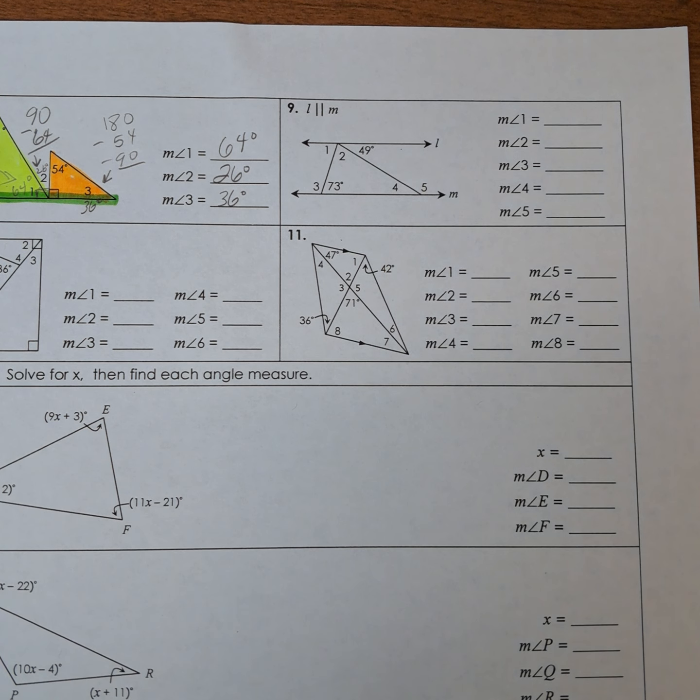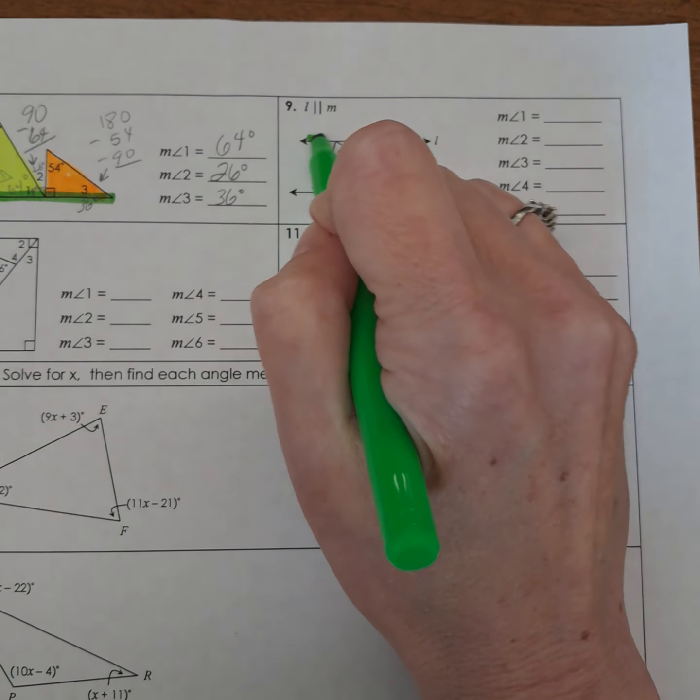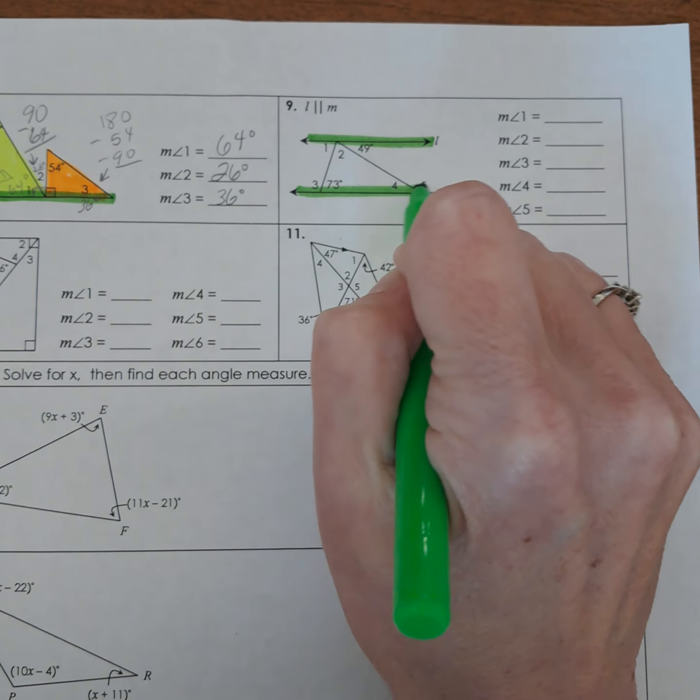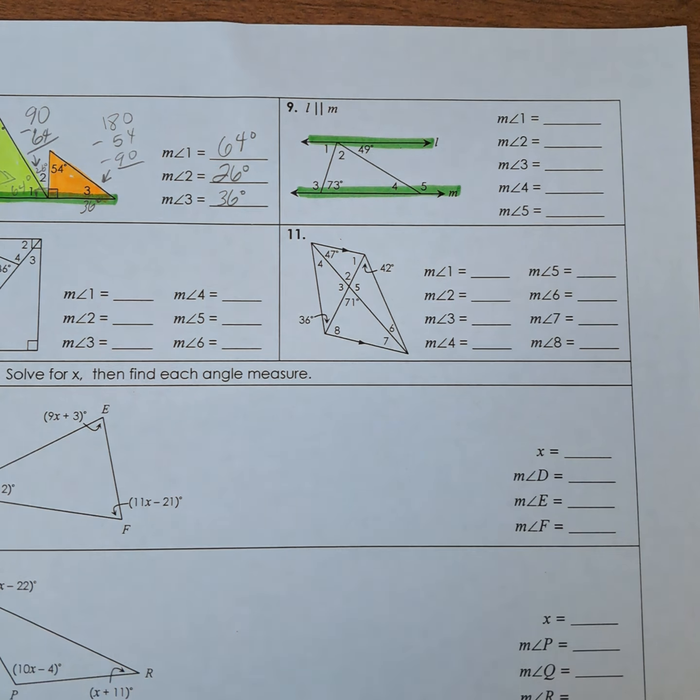All right, I said that word skinny 11. What that means is that I have lines that are parallel to one another. Now, how does that help me? It tells me that alternate interior angles are equal, alternate exterior angles are equal, corresponding angles are equal, and consecutive angles are supplementary.